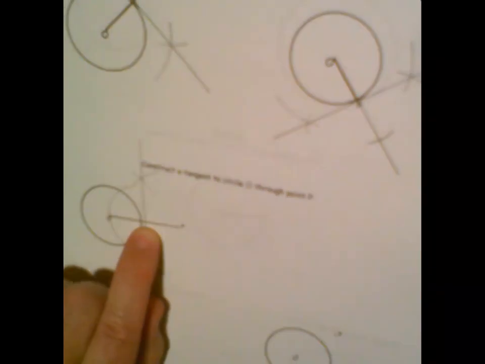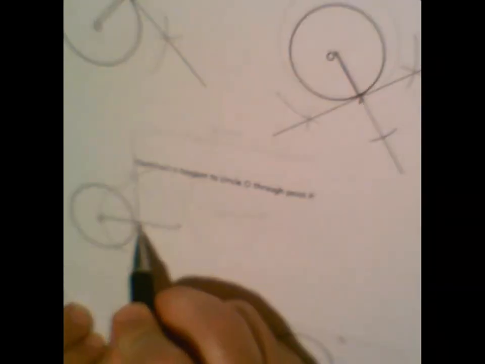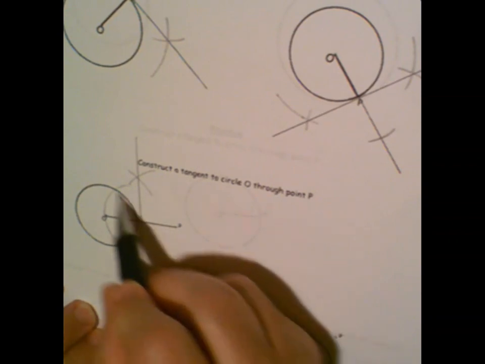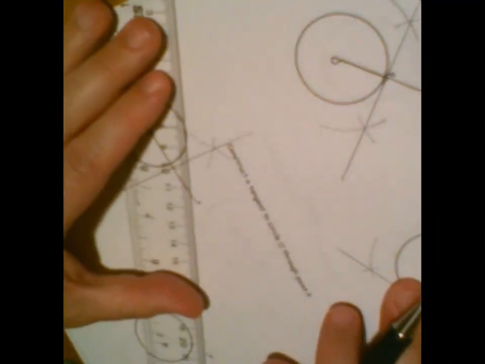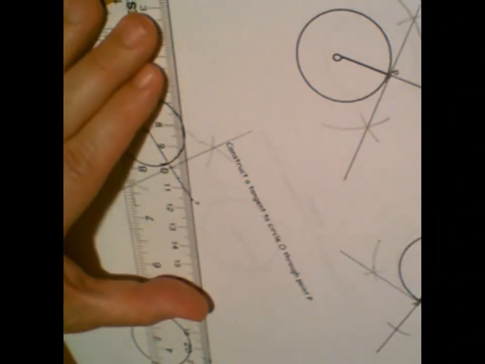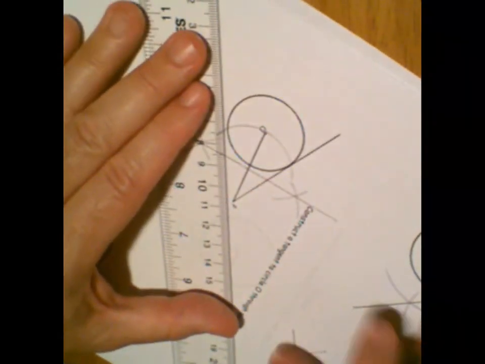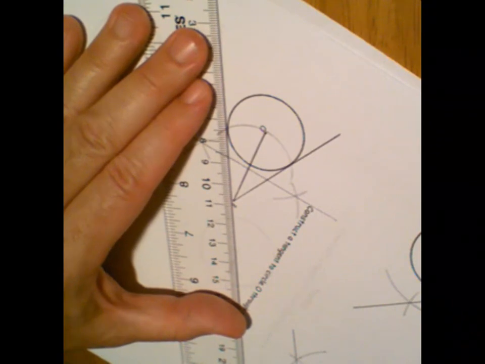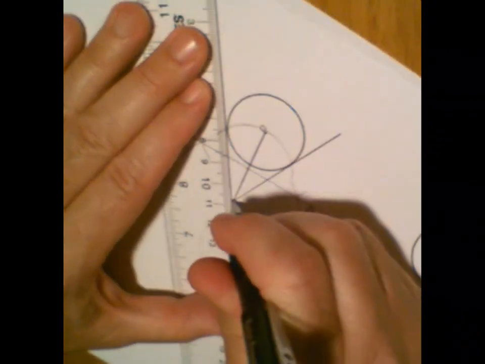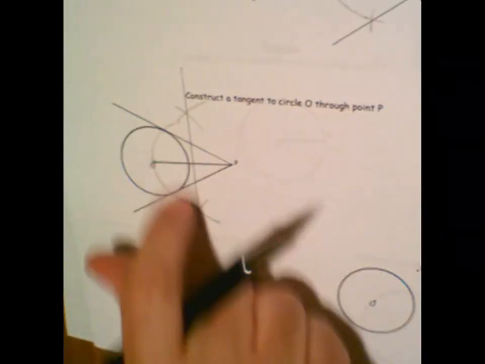Now I'm going to draw from P to that spot and to that spot, and they are going to be tangent. It's amazing the things you can do with a compass and a ruler. Okay, so they asked for one, I did two tangents to the circle through point P.